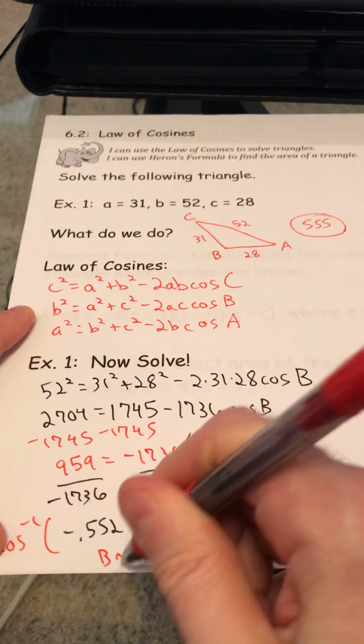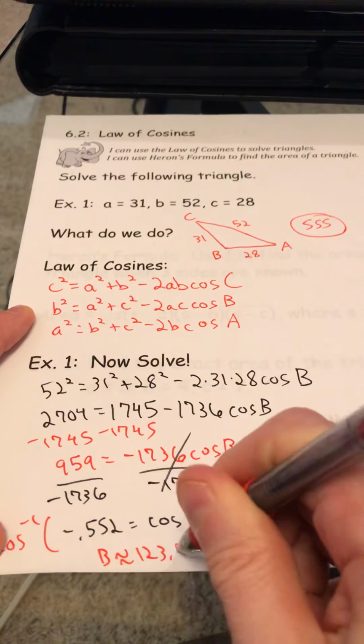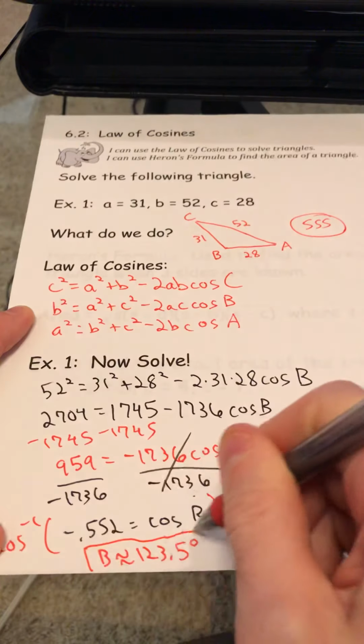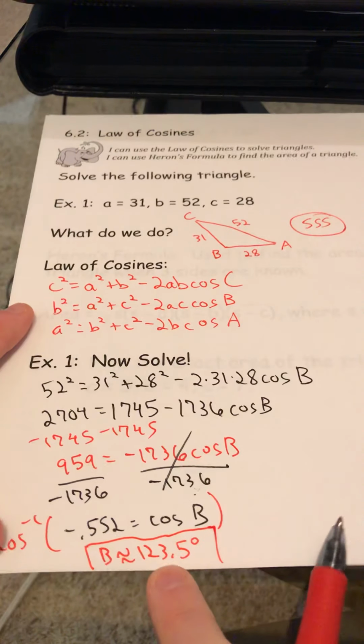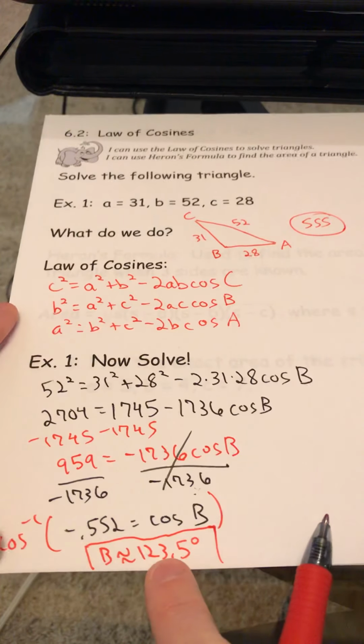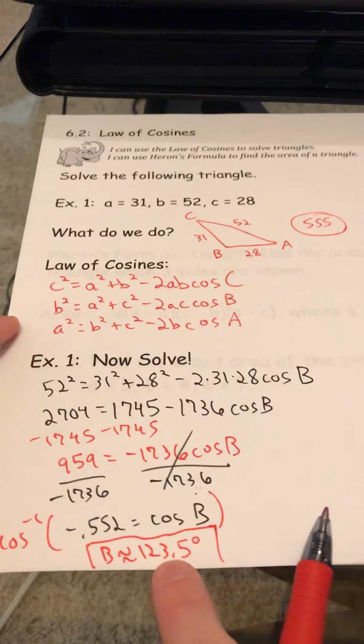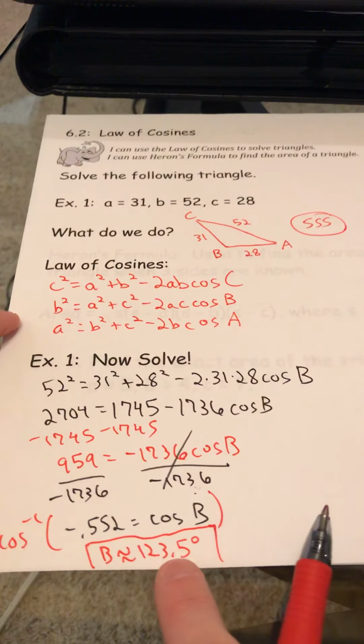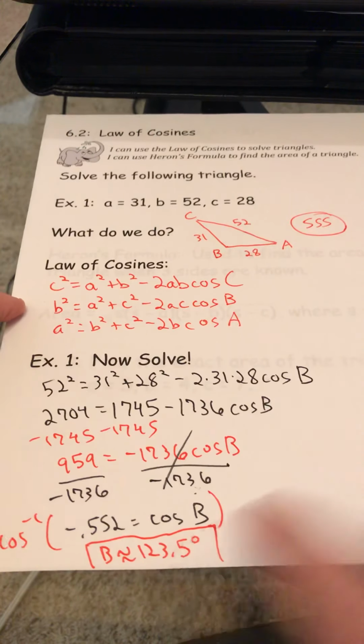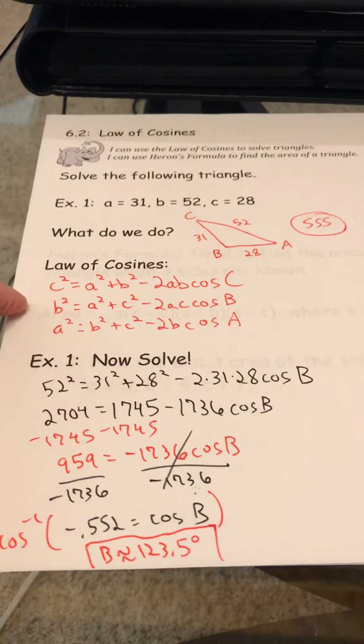The reason I like to find that largest angle first is that with the law of cosines, it is impossible to have a second answer that works. If you remember, going back to 5.5, that additional answer from cosine comes from subtracting either 2 pi or 360.